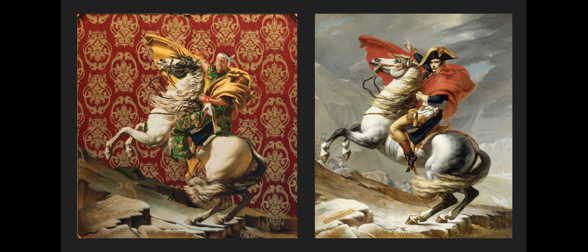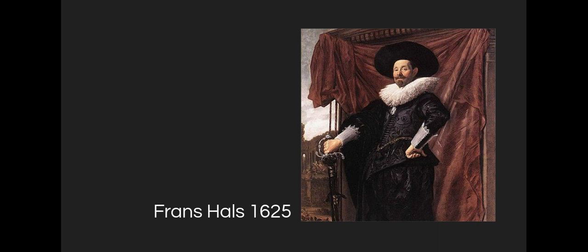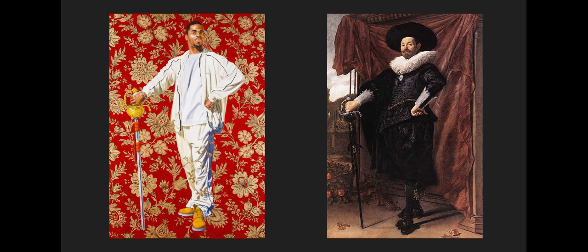And then he does it once again with Frans Hals's work. Here we have a nobleman posing with his big puffy pants, his fluffy collar, his fancy hat, and his sword. And then we got this real hip artwork right here that Kehinde Wiley picked. And this is really cool. Nice Timberland boots. Very nice.